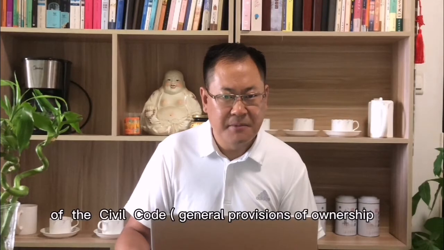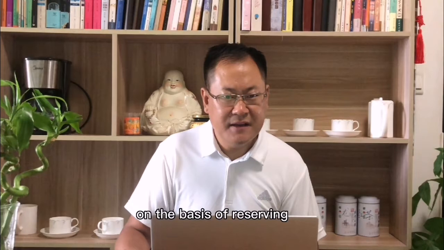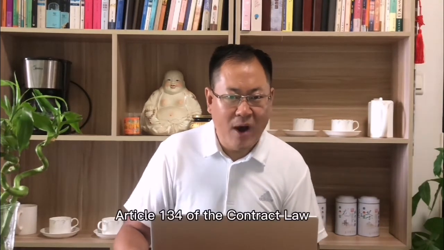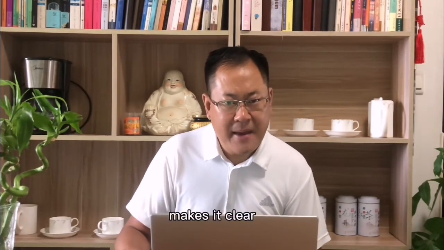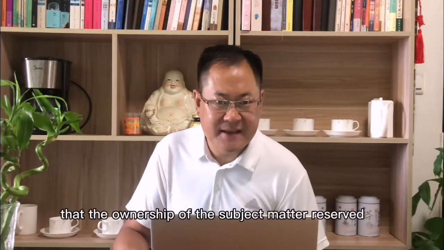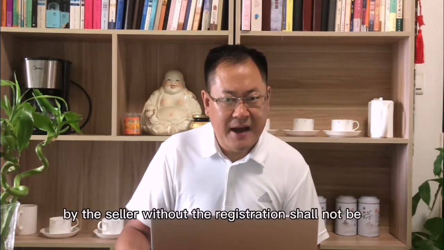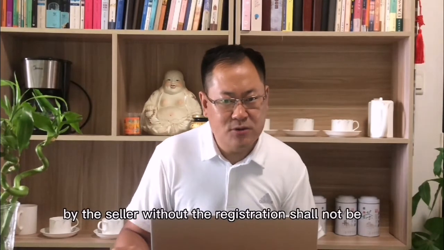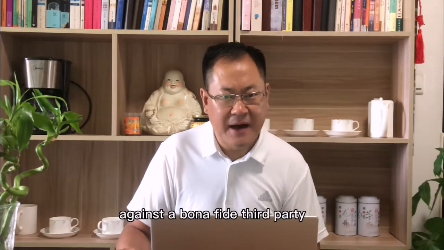For another example, Article 641 of the Civil Code, the general provisions of ownership reservation, on the basis of retaining Article 134 of the contract law, makes it clear that the ownership of the subject matter reserved by the seller without registration shall not be against a bona fide third party.